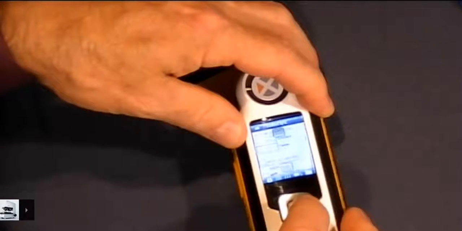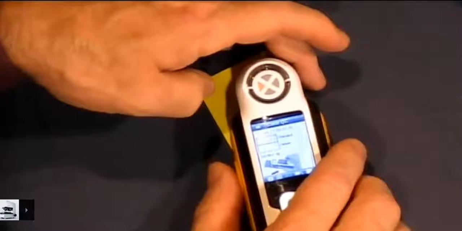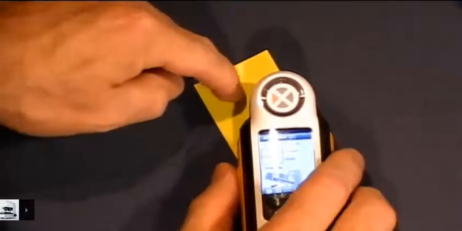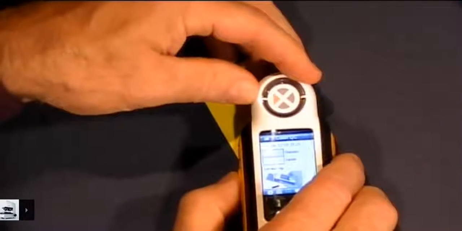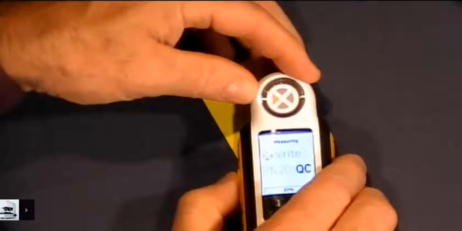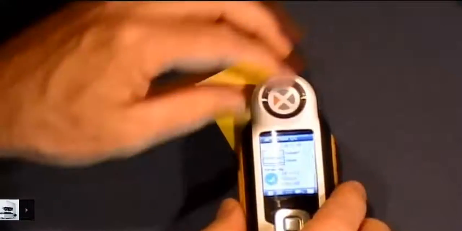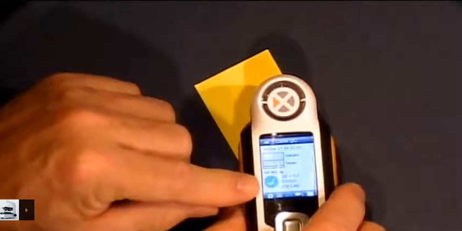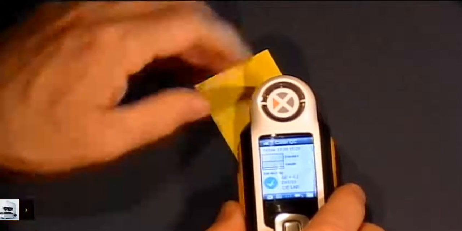Now we can go into measurement mode. One mouse click over, I'm ready to measure. Now what I can do is if I just measure this standard again, it should tell me that it passes. We would hope that it would pass since it's what I just measured. And sure enough, I get a nice little green check mark down there, which tells me I've passed.